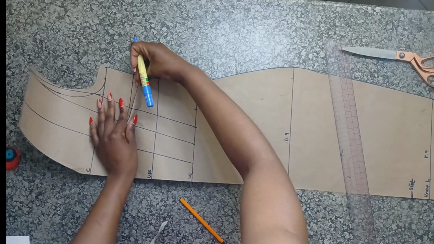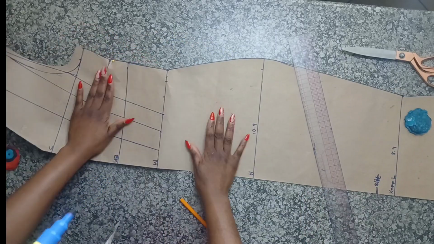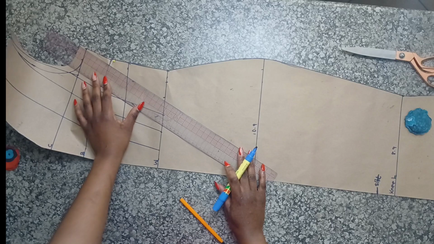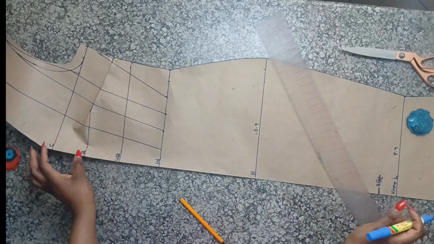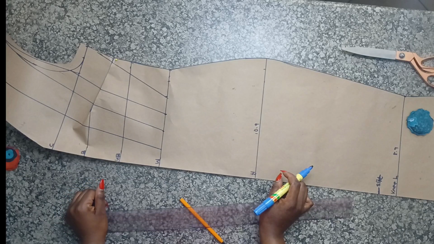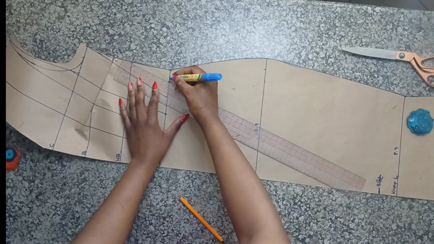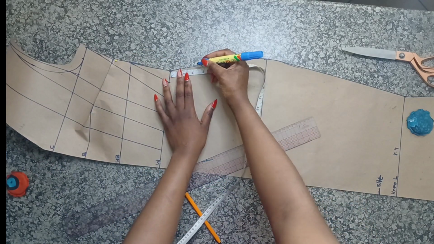So you close your bust dart to continue ruling more lines. So now we are done with the top part of the body.